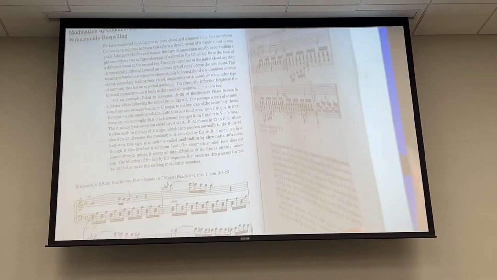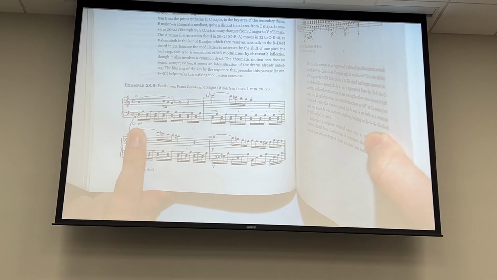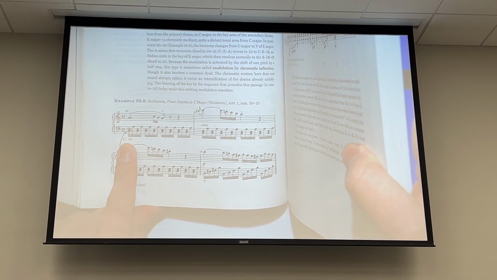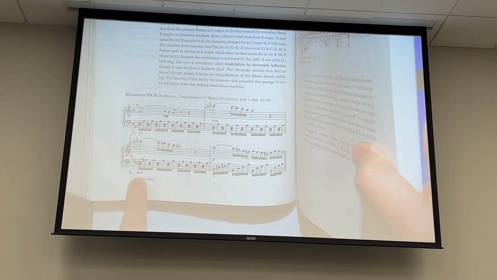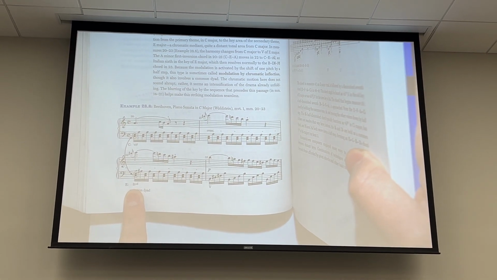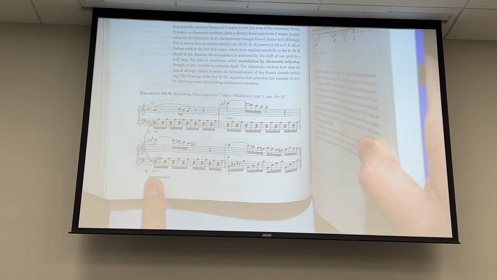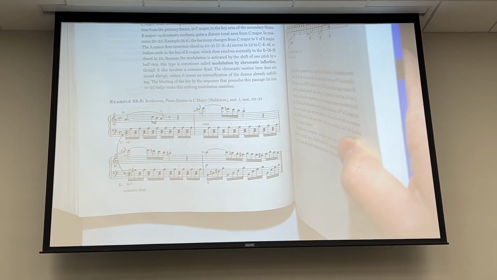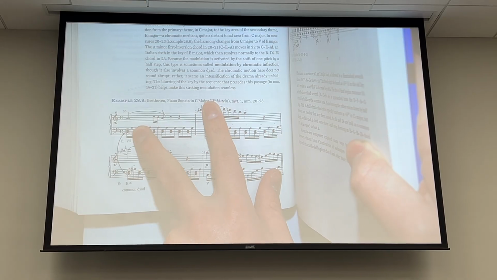So, if I'm running along in C minor and I've got this minor 6 chord, I've got those two notes. I can use those two notes in an Italian 6 chord in a different key. So in here, it's 1 and 3.